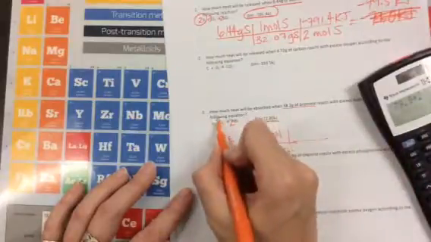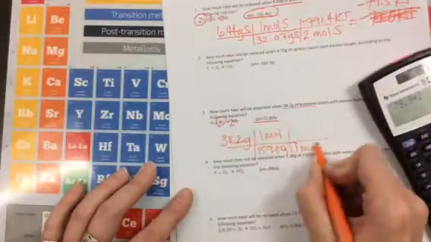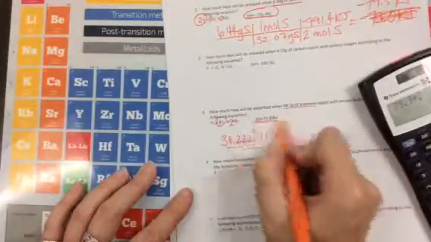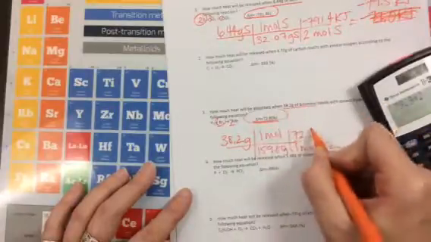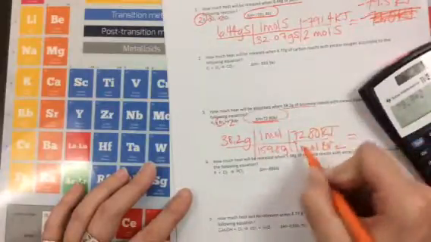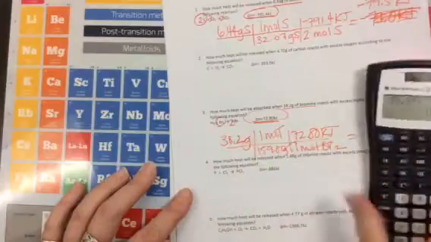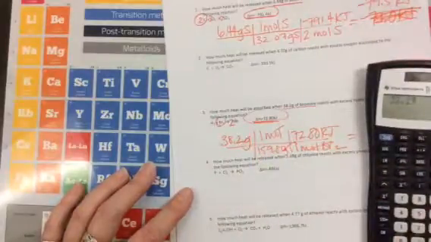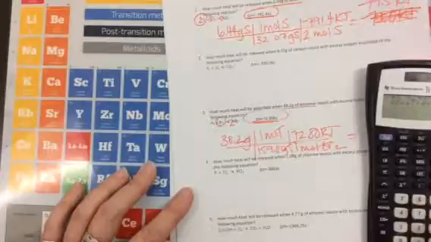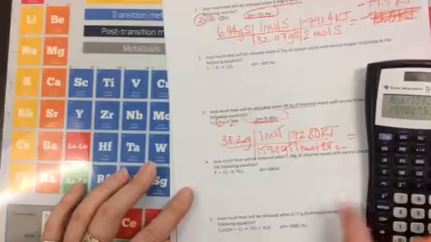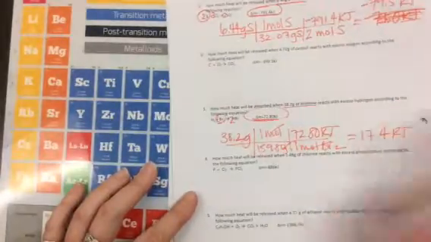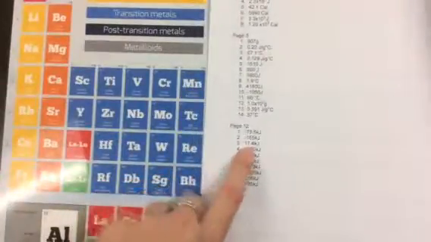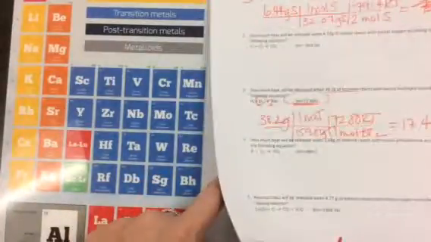And then we have the ratio that 1 mole of bromine, when it reacts, you have an endothermic reaction, it's going to absorb 72.80 kilojoules. Moles cancels, grams cancels. So 38.2 times 72.8 divided by 159.8. We get 17.4 kilojoules of heat. We're going to check our answer. 17.4 kilojoules. So we're right on.